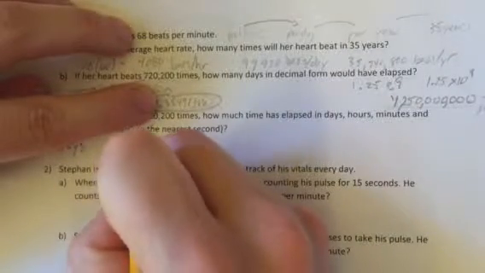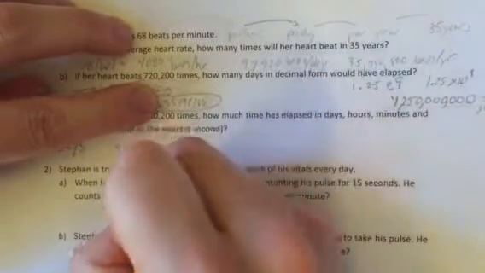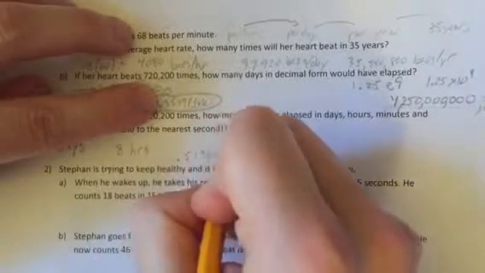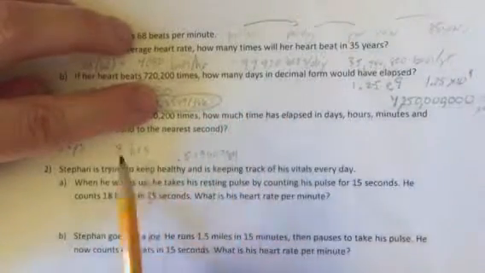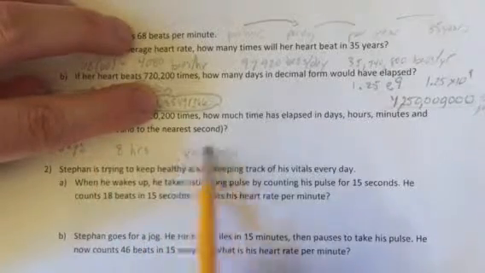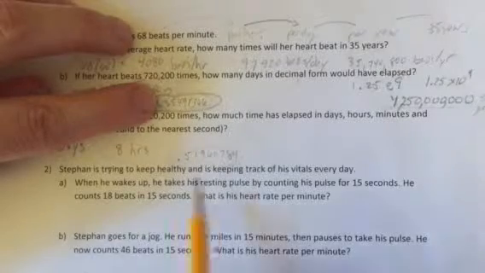Then I get 8 hours, and there's also this 0.51960784 part of the decimal. So I get 8 hours solidly, but I also get 0.51960784 hours.